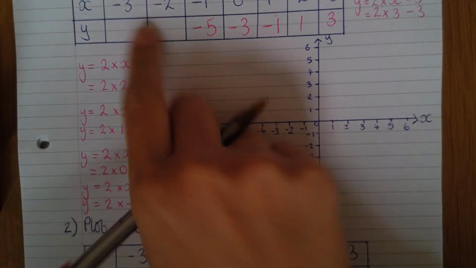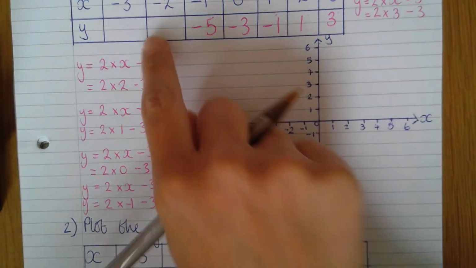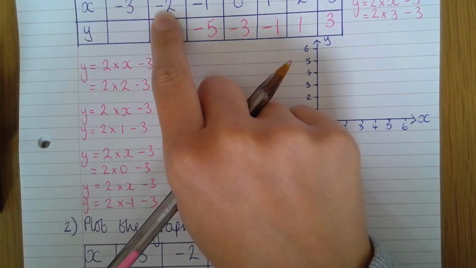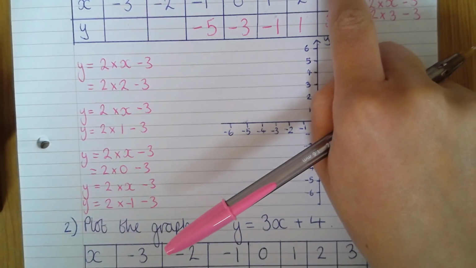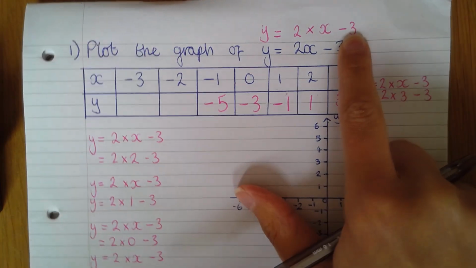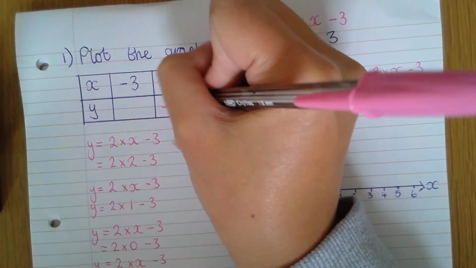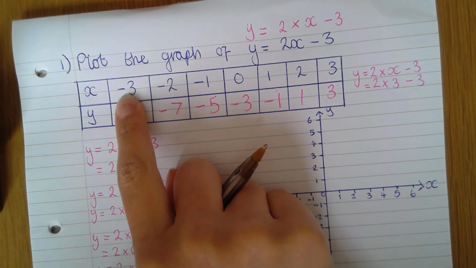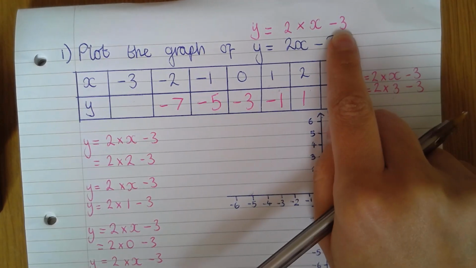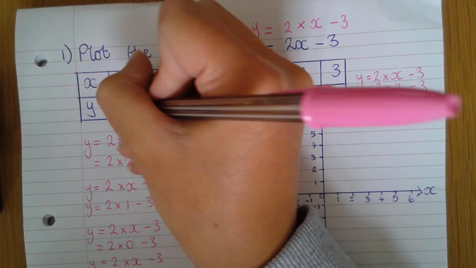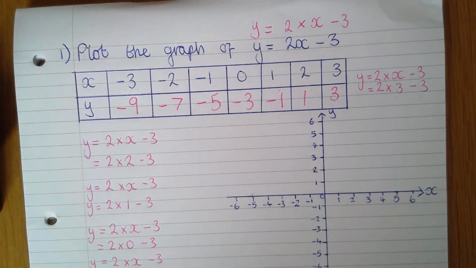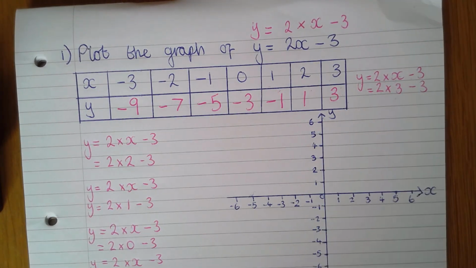Then y equals 2 times negative 2 is negative 4, negative 4 take away 3 is negative 7, and 2 times negative 3 is negative 6, negative 6 take away 3 is negative 9. So we've filled in our table, which is the first step.